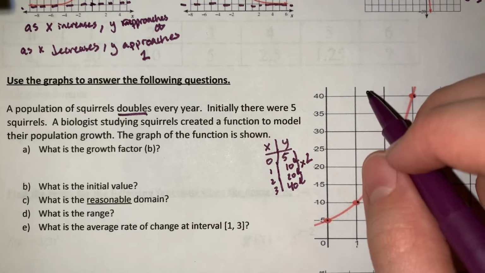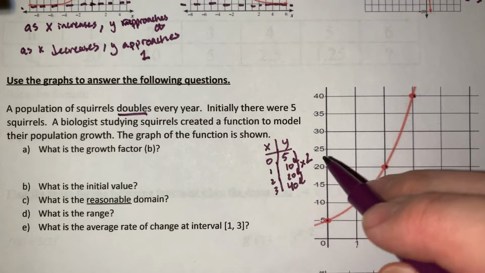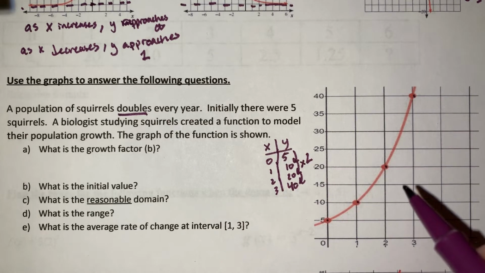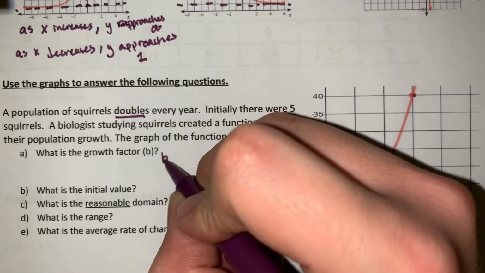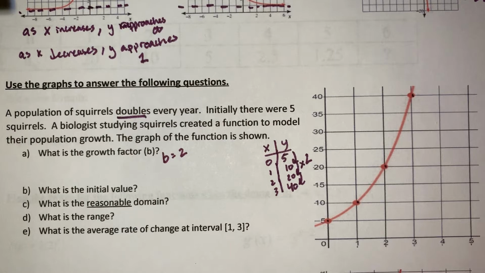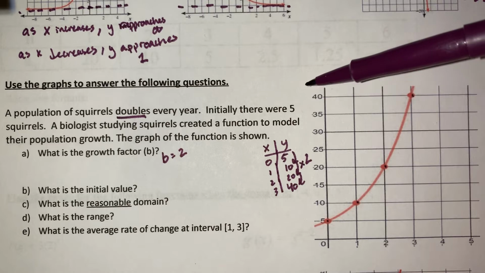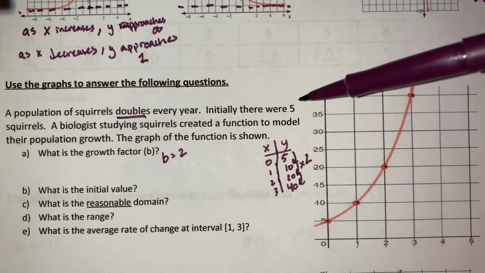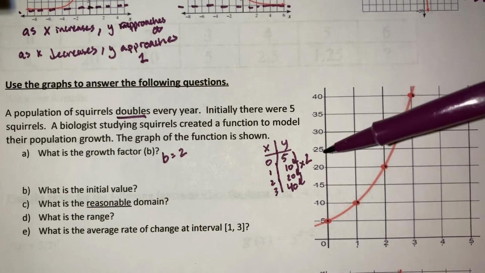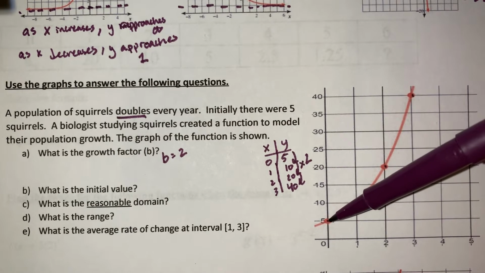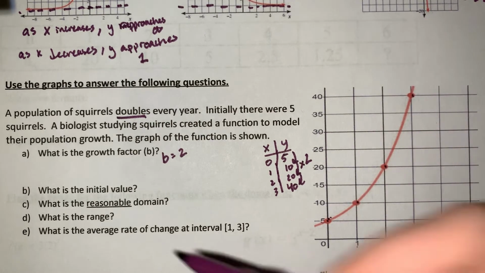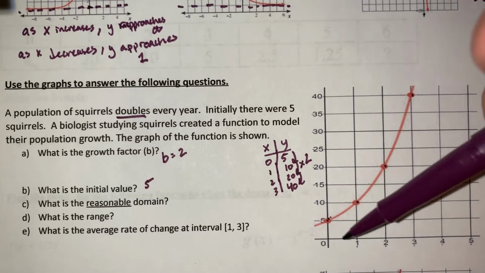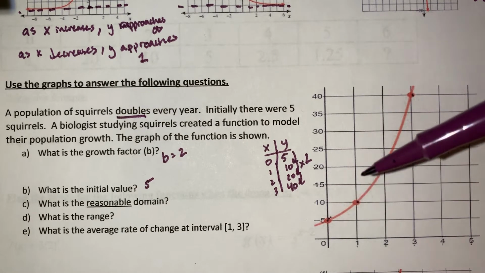Well, the good news is if you can do that, then you can tell me what B is. B is the factor by which they are increasing or decreasing. In this case, it is 2. So our factor, or B, equals 2. What is the initial value? Well, there are 2 ways to figure this out. They tell you that the initial value was 5, but if for whatever reason you didn't catch that, you can look at your table, or you could look at your graph where it starts. So there are 3 different ways you can figure it out, and the initial value is going to be 5. So you start off with 5 squirrels when 0 time has passed.